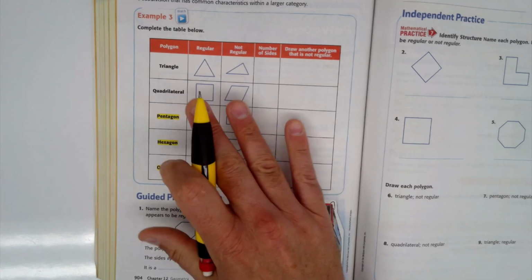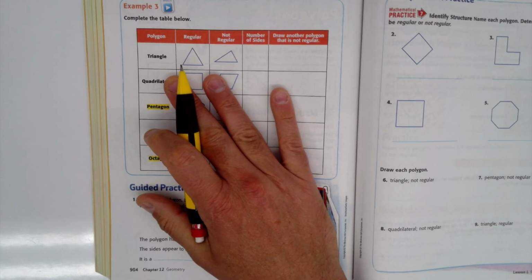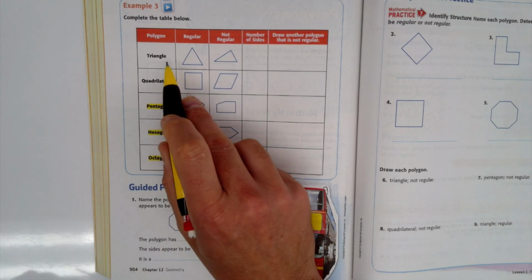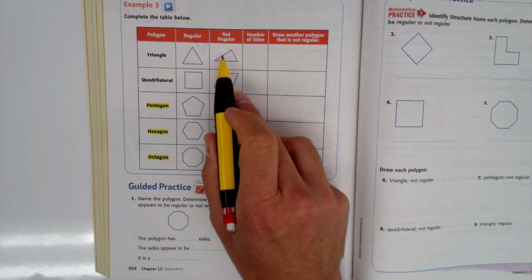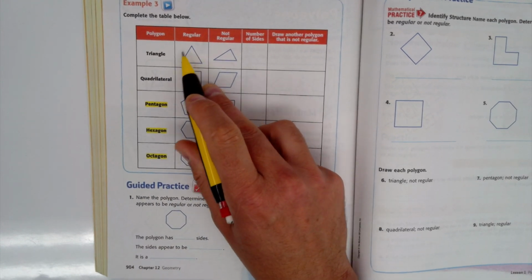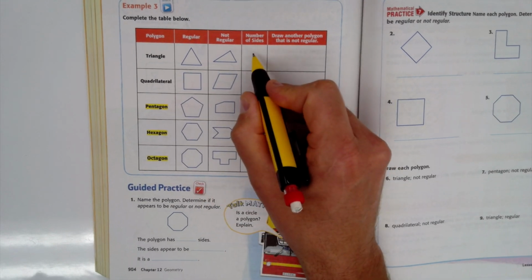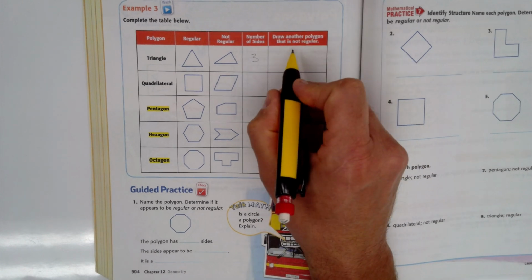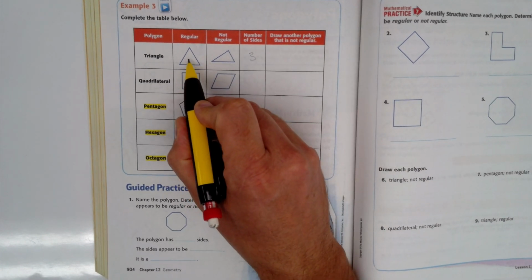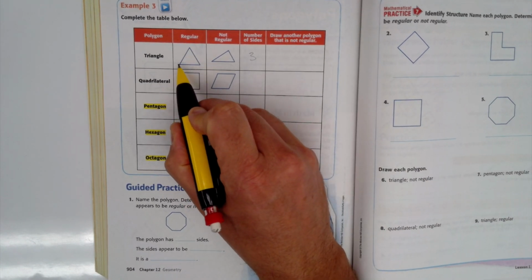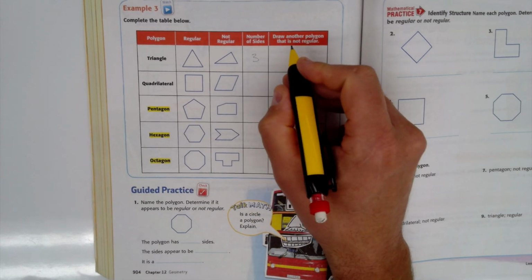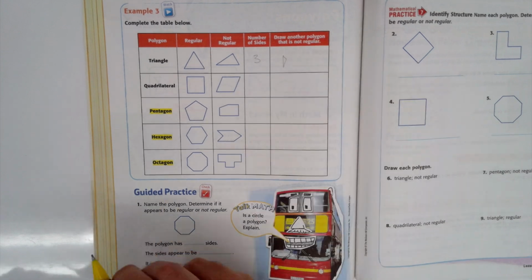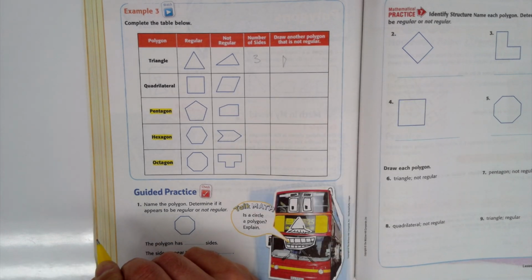And I do want you to do this worksheet. So what we're going to do here is it's going to tell you the name of the shape. It's going to show a regular one and a not regular one. So how many sides does a triangle have? Well, in both of these cases, it has 3. Draw another polygon that is not regular. So this one would be regular. Notice all the sides are the same and all the angles are exactly the same. So I could draw any old triangle here, you know, that's not regular. Okay, so that one's not regular.